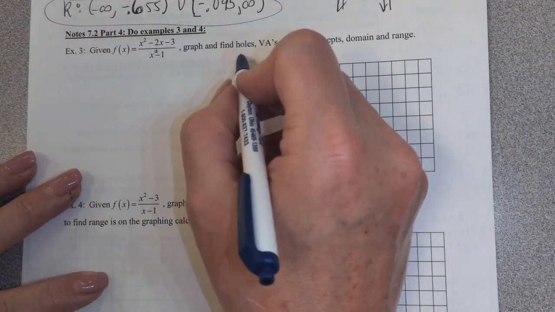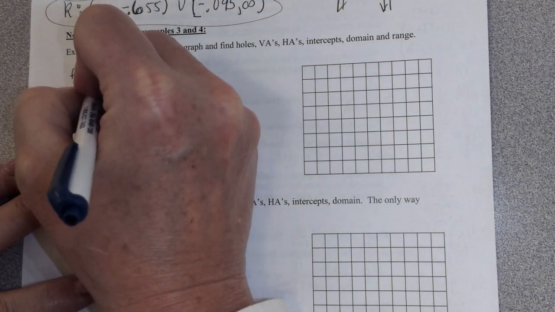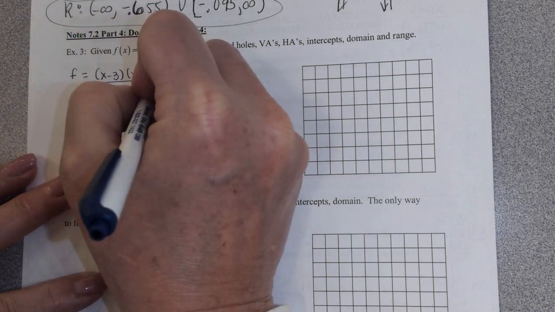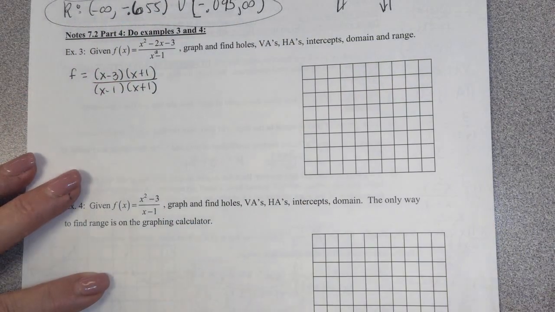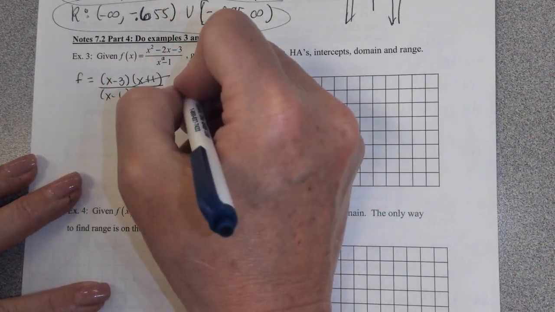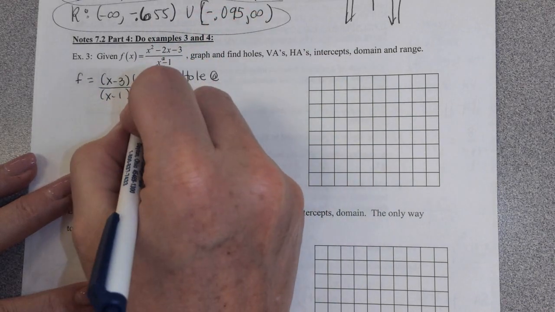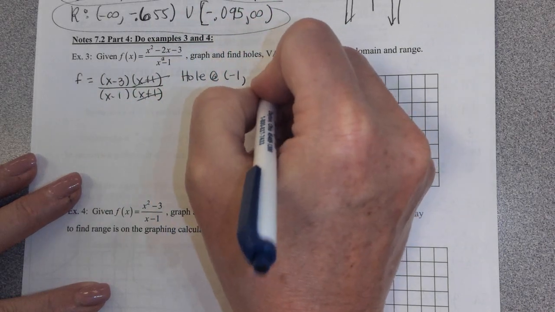Okay, so what I'm going to do first of all is factor anything I can. So I'm going to have x minus 3 times x plus 1 over x minus 1 times x plus 1. All right, so now I can see that these two are the same. That's how we get a hole in the graph. Whatever's going to make that equal 0, and that's going to be negative 1.